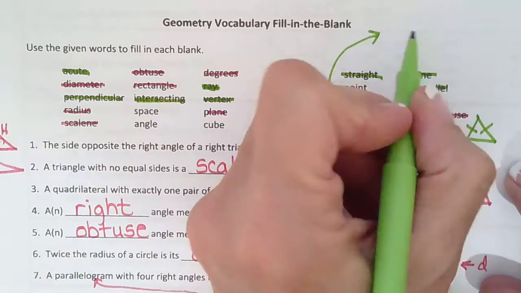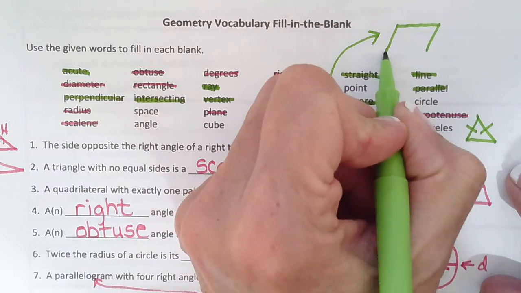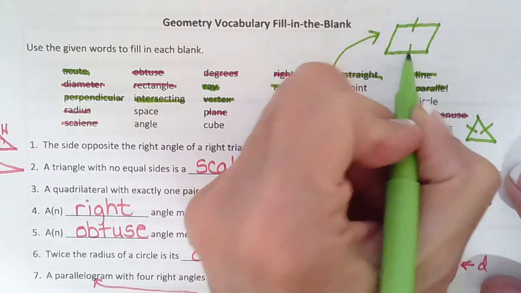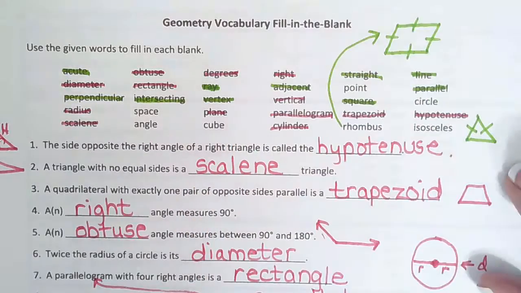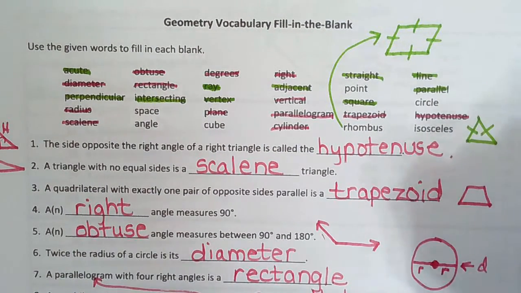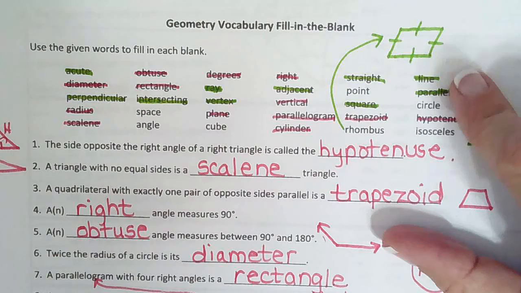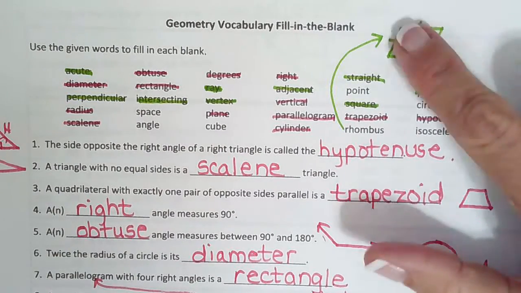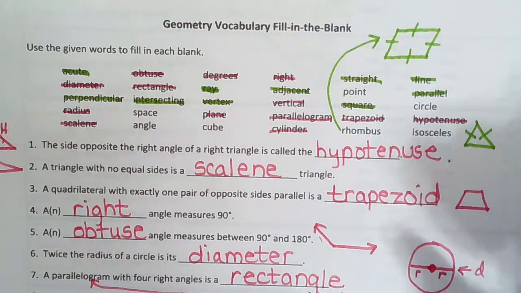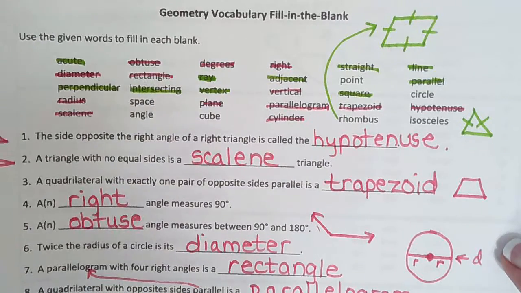A rhombus is a parallelogram, which means opposite sides are parallel, but it has four equal sides. So what makes it different than a square? It's a square without the right angles. So it's a square in the fact that it has the four equal sides, but it doesn't have the right angles. So that's the difference between a rhombus and a square, which we're going to talk about more in a bit.